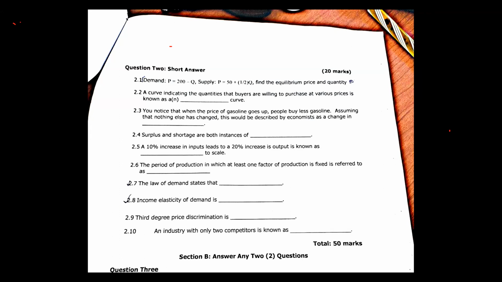Yes, demand curve. You notice that the price of gasoline goes up, right? People buy less gasoline. When the price goes up, people buy less of it, assuming that nothing else has changed. This would be described by economists as a change in what? Is it a change in quantity demanded or a change in demand? The price is the only one that has changed here, so you assume that other factors are constant. It is a change in quantity demanded.